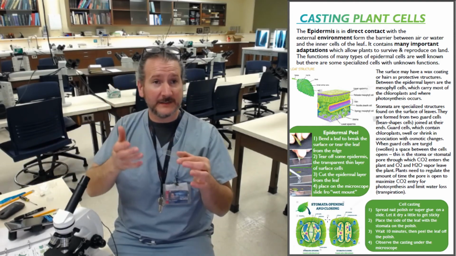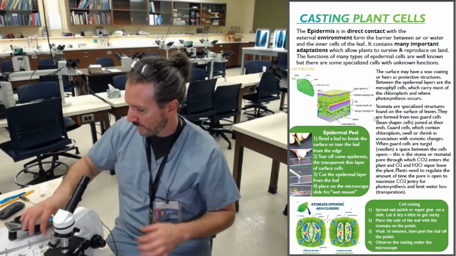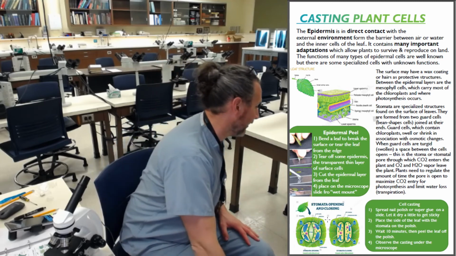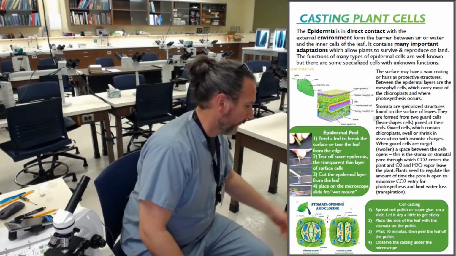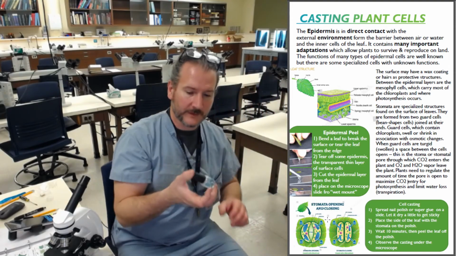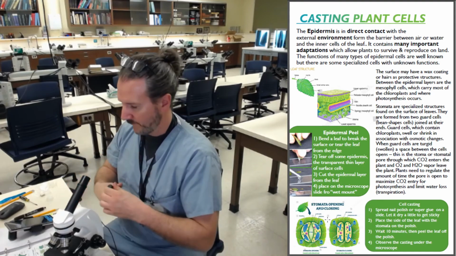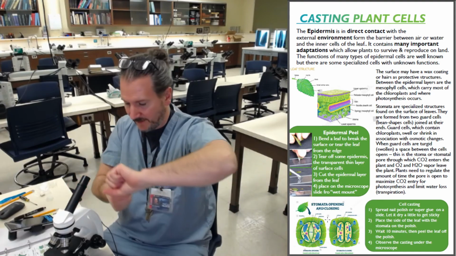So you can do it with a plastic slide, you can do it with transparency paper, or you can do it with glass. We're going to create a cast, a mold of the bottom of the leaf. Fingernail polish. Get that on really tight last time.